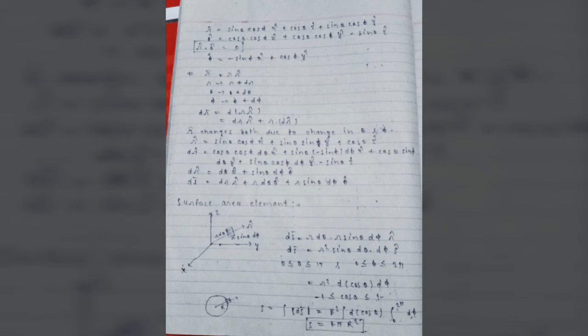So this is going to be r sine theta d phi, and this distance is due to change in theta. So this is going to be r d theta. So the surface element I can write in this form is ds is equal to r d theta times r sine theta d phi in r direction.